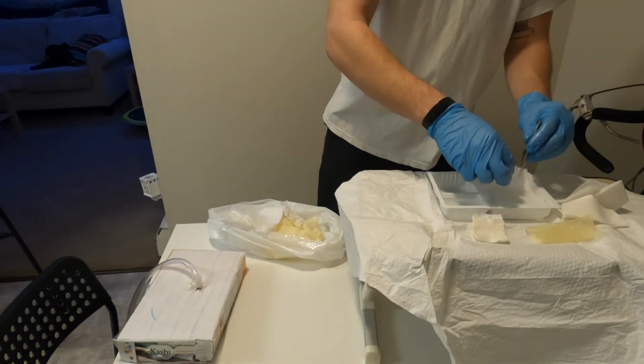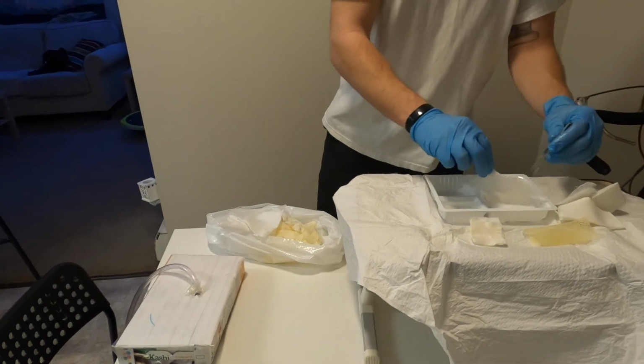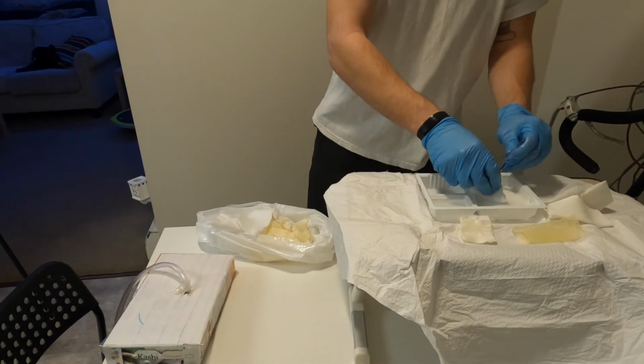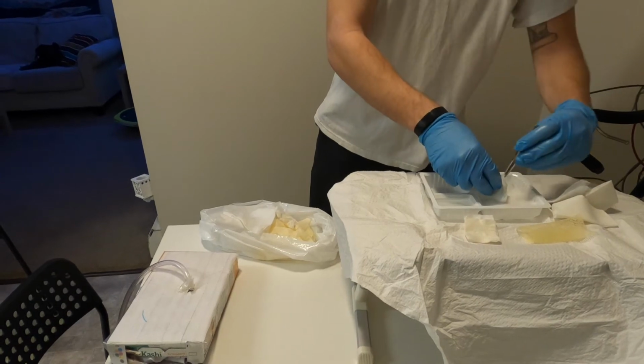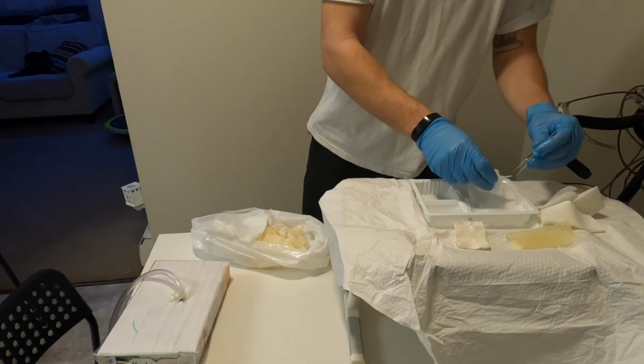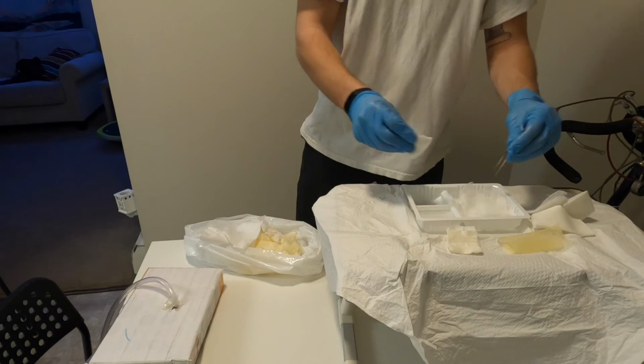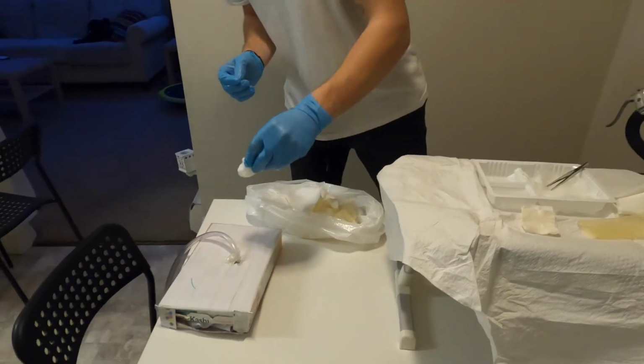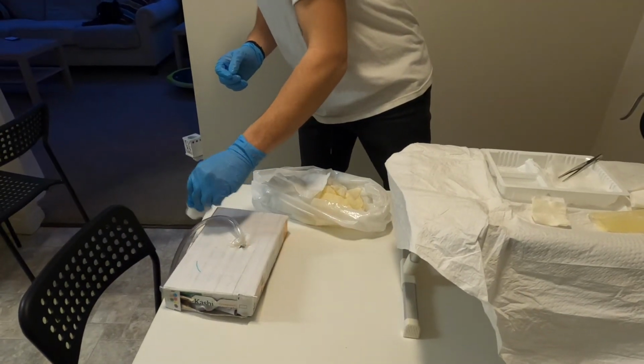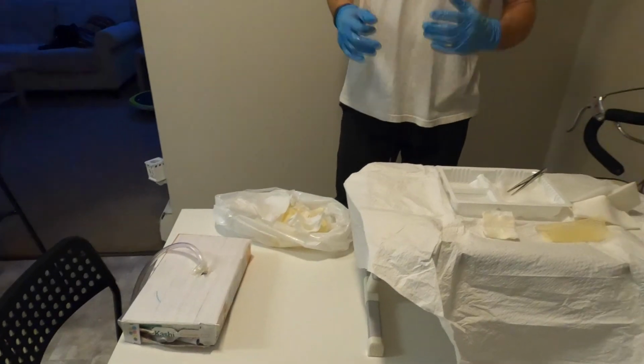And last one just on top. Then I'm going to assess the peri wound. Good, I can just go like this actually. Perfect.